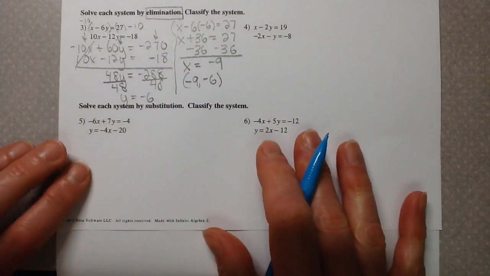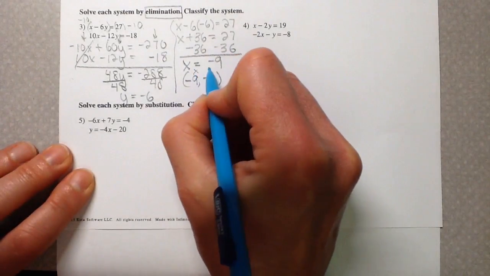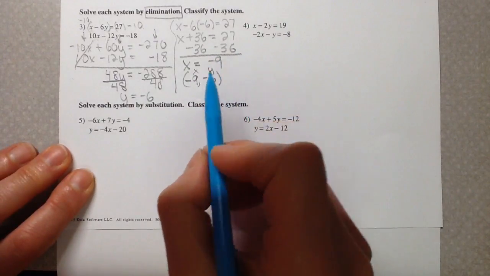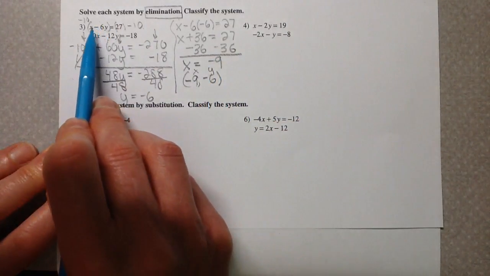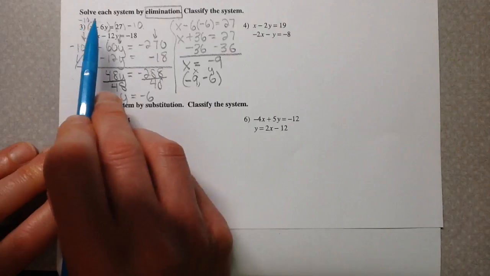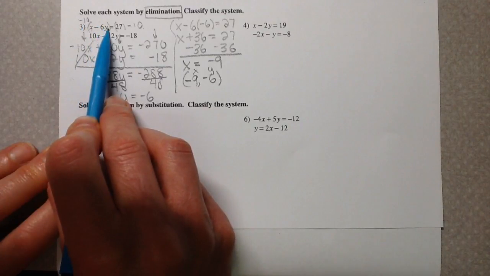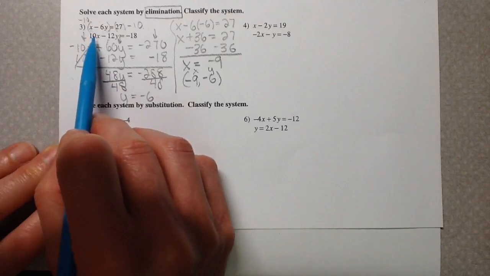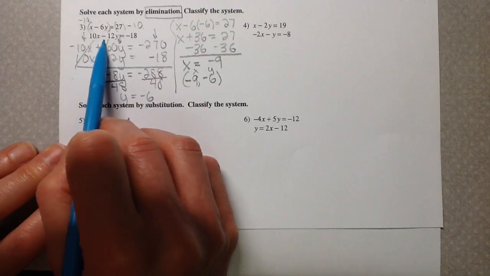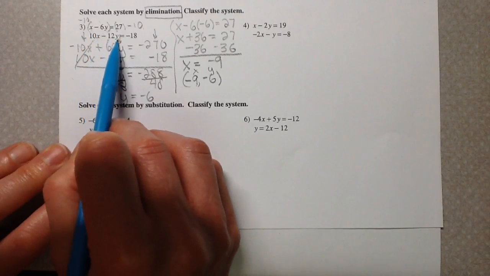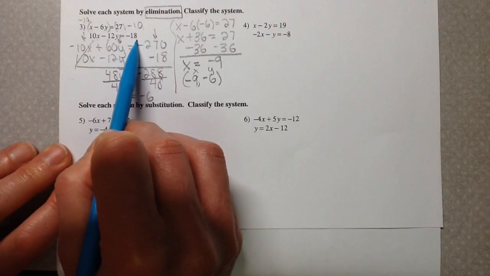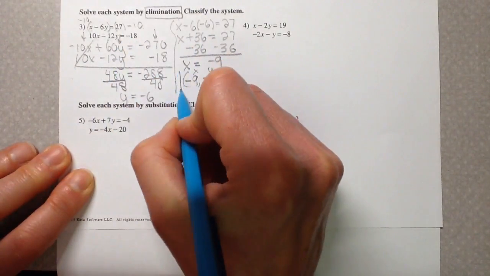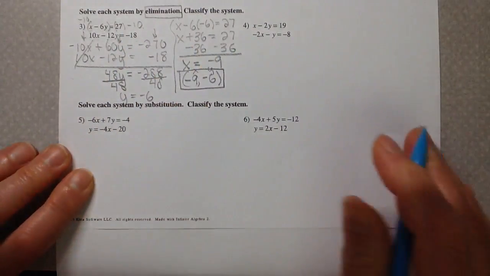Now on your quiz, if you would like to, this is your x and this is your y. If you want to double check it, if you have time, just substitute negative 9 in here and negative 6 here, and that should equal 27. It has to work in both of them, so you'd have to also go down to this one. 10 times negative 9 minus 12 times negative 6 would have to equal negative 18. If it works in both of them, then you know you have a correct solution.